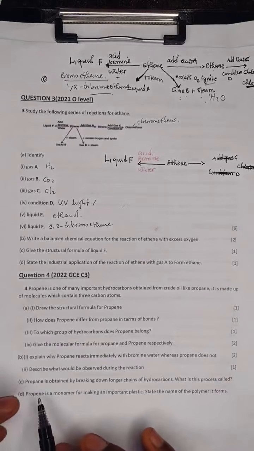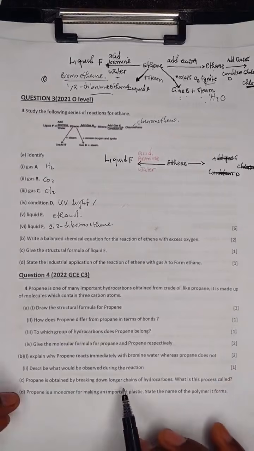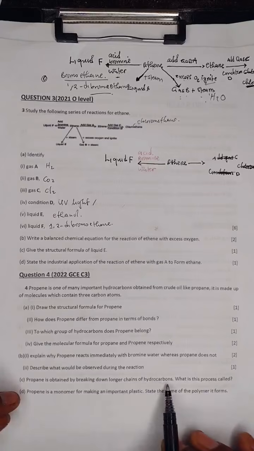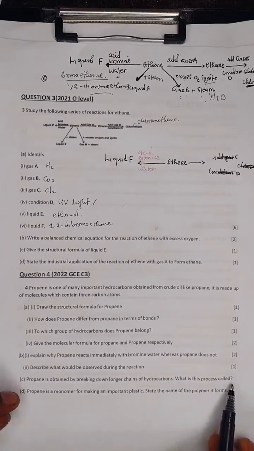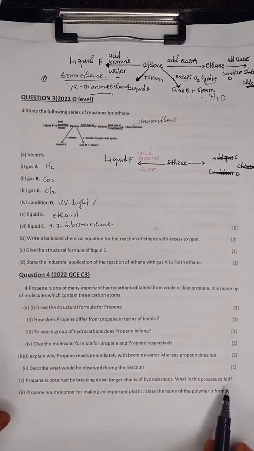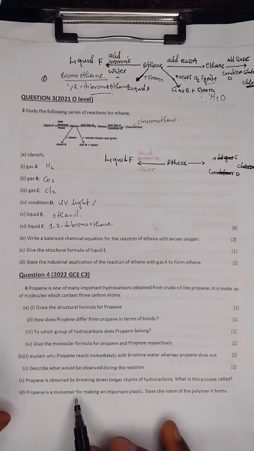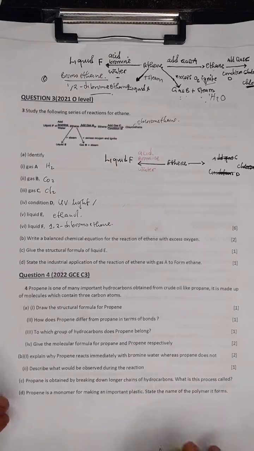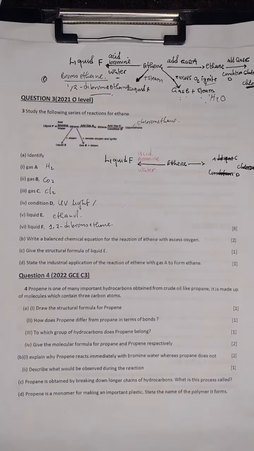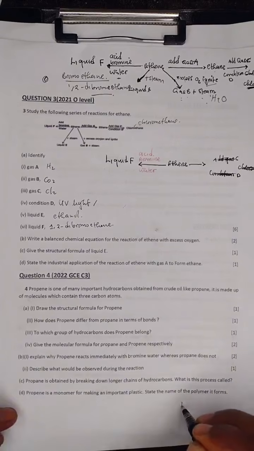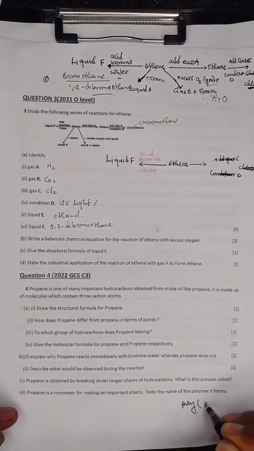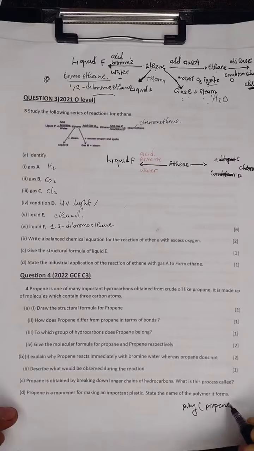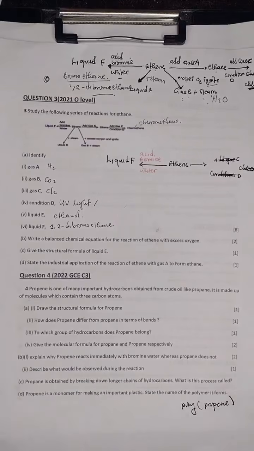Then C, propane is obtained by breaking down longer chains of hydrocarbons. What is this process called? So this process is called cracking. Propene is the monomer for making an important plastic. State the name of the polymer it forms. So propene forms what we call polypropene. Okay? Polypropene, like this. That is the polymer it forms.